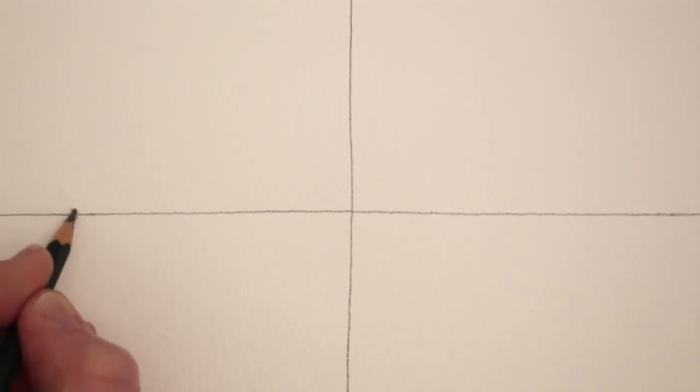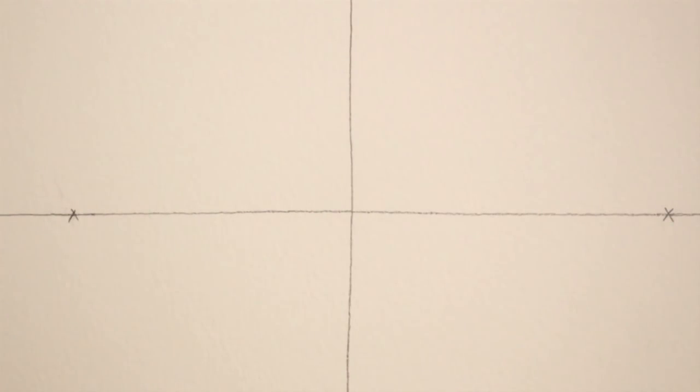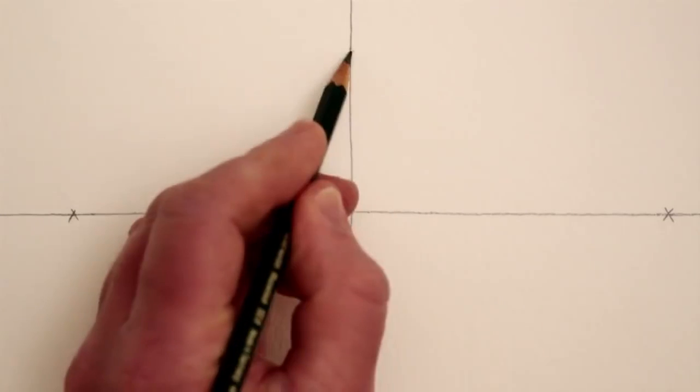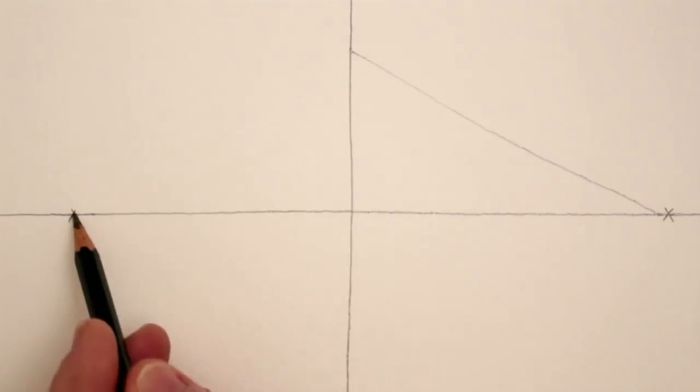Next, add a cross at each end of the horizontal line. These two crosses will be the two vanishing points in two-point perspective. Now mark a point towards the top of the vertical line and draw two diagonal lines going to each vanishing point.